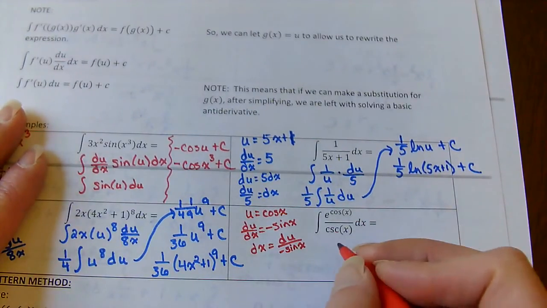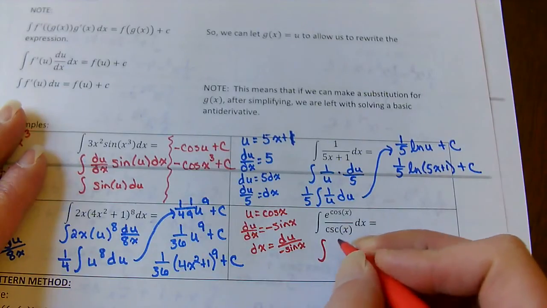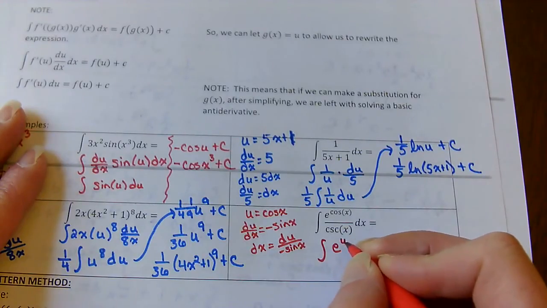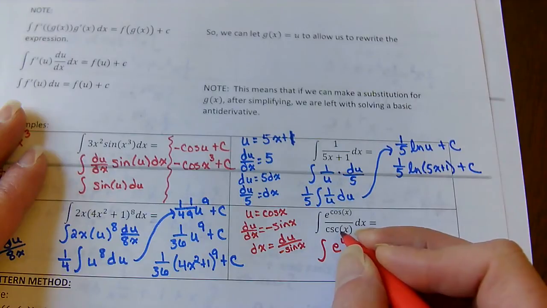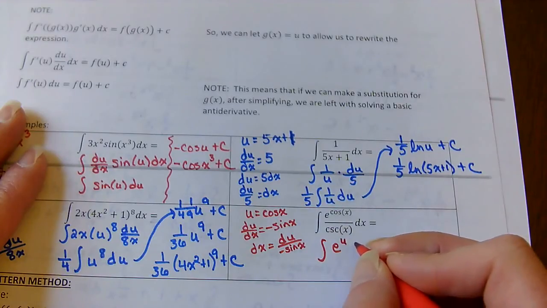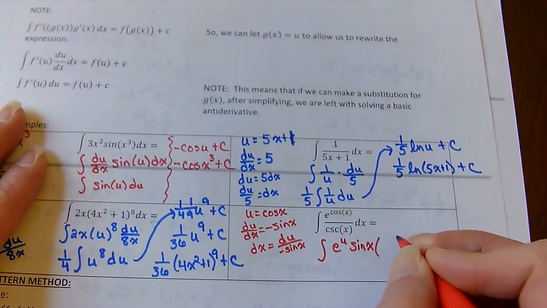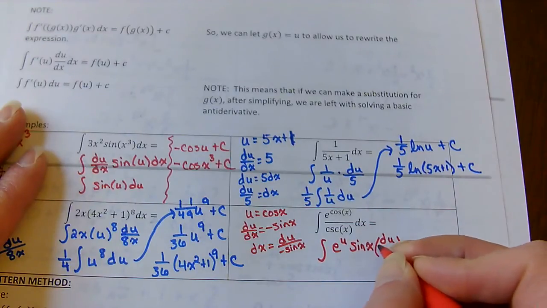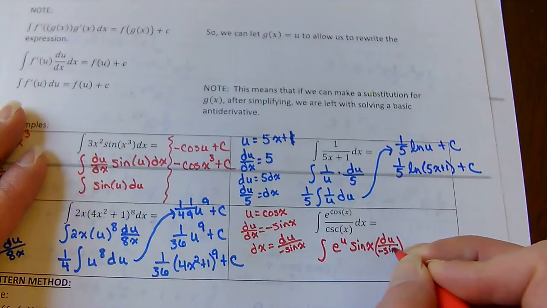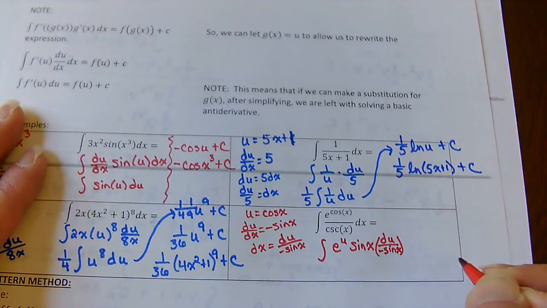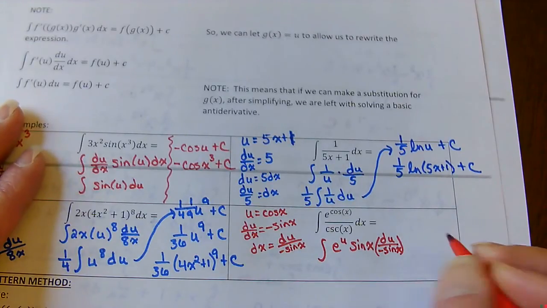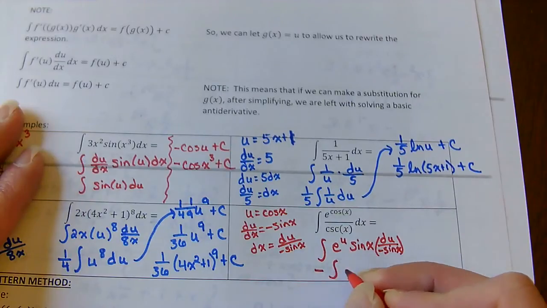So let me rewrite my function. This is going to be e to the u. Now dividing by cosecant is the same as multiplying by sine x. dx is going to be replaced with du divided by negative sine x. Hey, those cancel. Leaves me with negative integral of e to the u du.